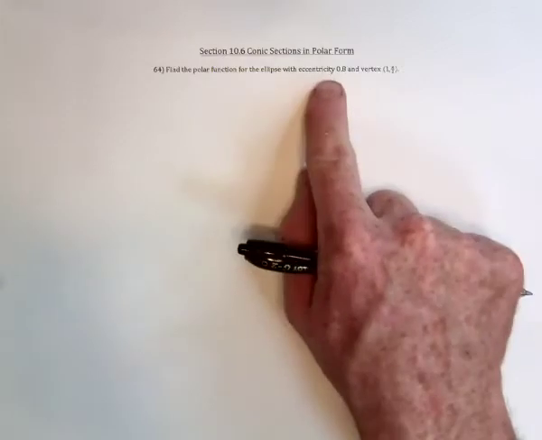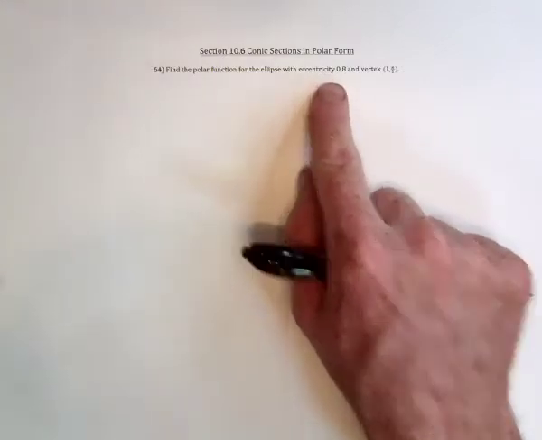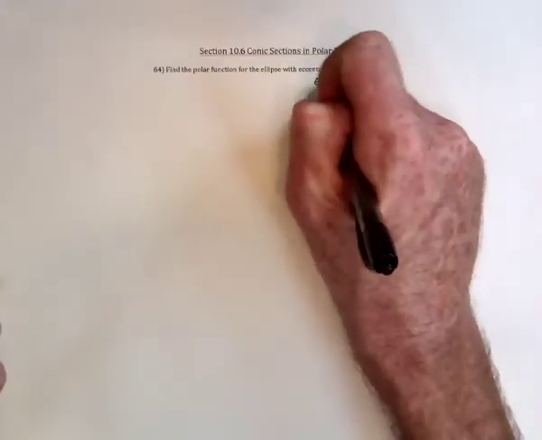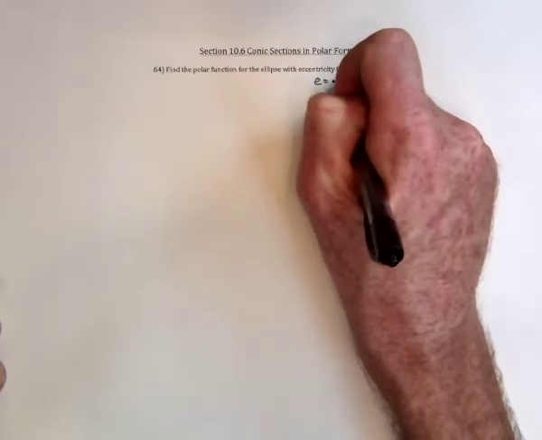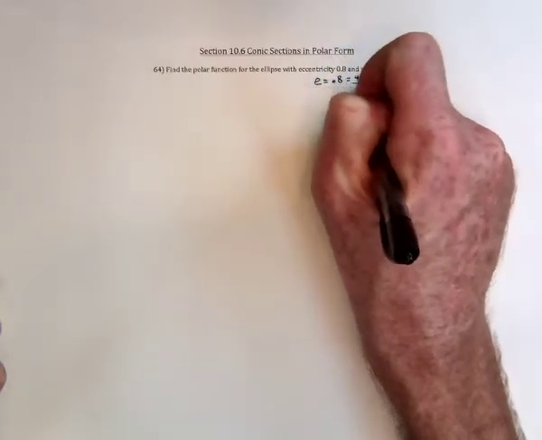In fact, I don't know that I've ever done one exactly like this. I hope it works out. So we have an ellipse. The eccentricity is 0.8, so that's known as e equals 0.8, or 4/5.